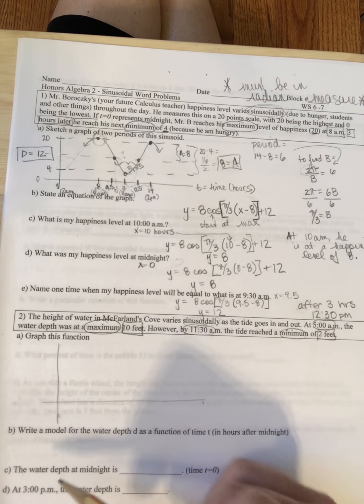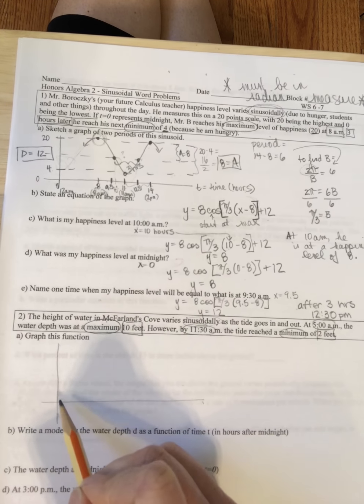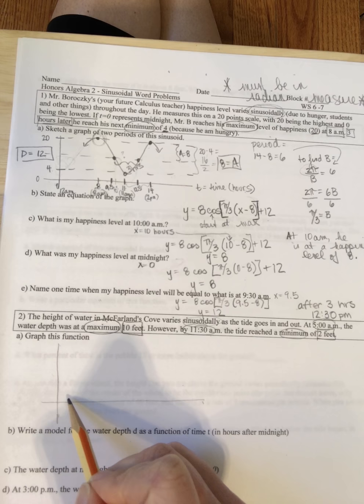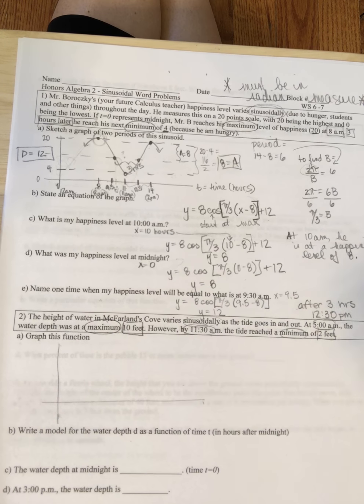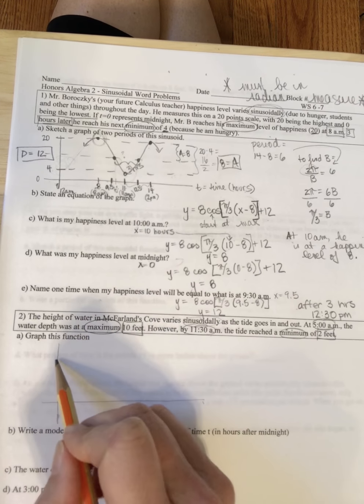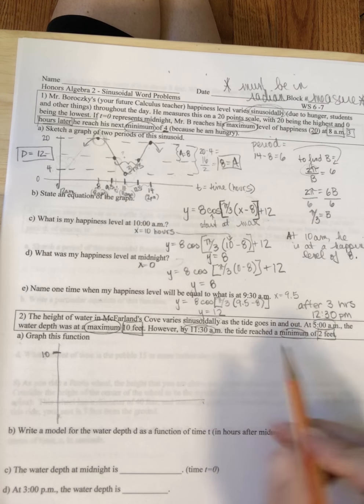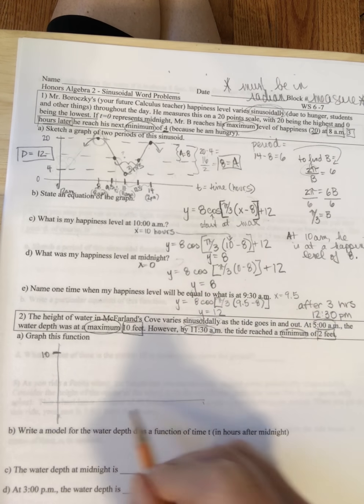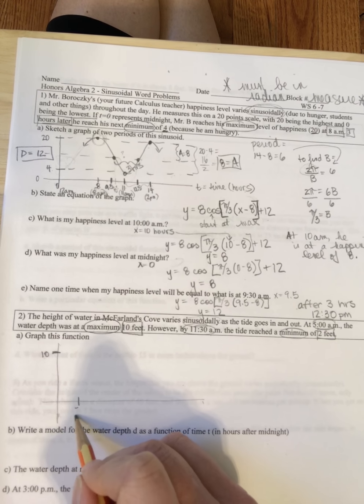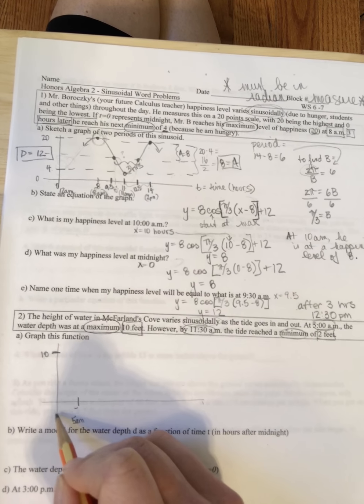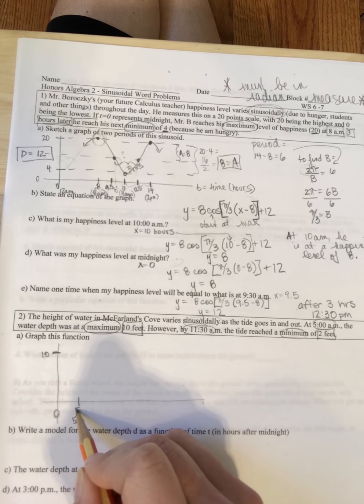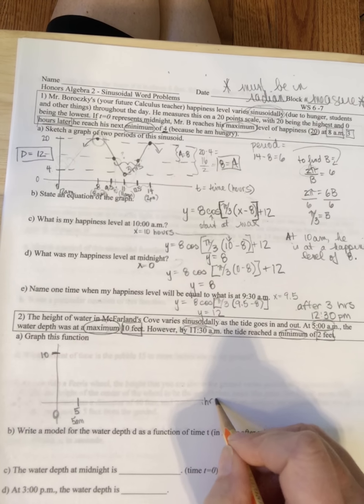And these can go into the negatives, okay? On these two examples, they haven't, but they will, all right, in our later examples. So here we have a maximum at 10, and that happens at 5 a.m. So remember, 5 a.m. would be at 0, so 5 hours later. So this is my hours.